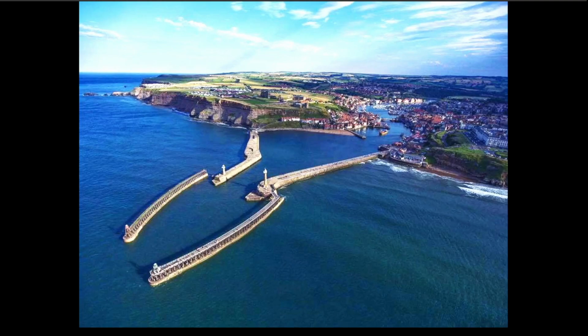Okay, so I'll take you to our field site. This is Whitby on the northeast coast of the UK. This is a section of coastline that actually faces northwards, and we're interested in the cliff face highlighted in the box. This is an actively eroding cliff face. It's about 70 metres high, cut into interbedded shales, sandstones and mudstones.